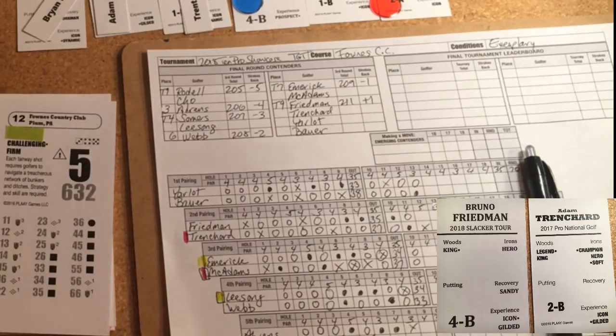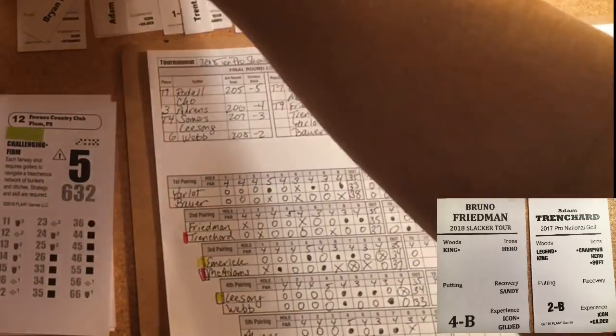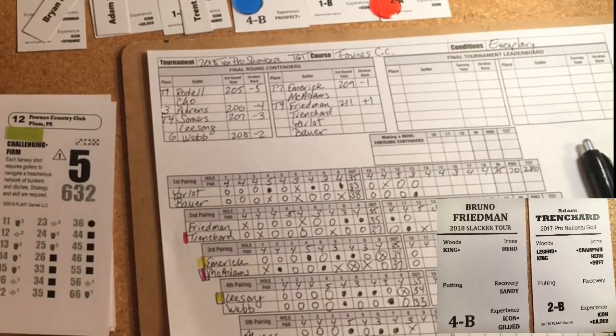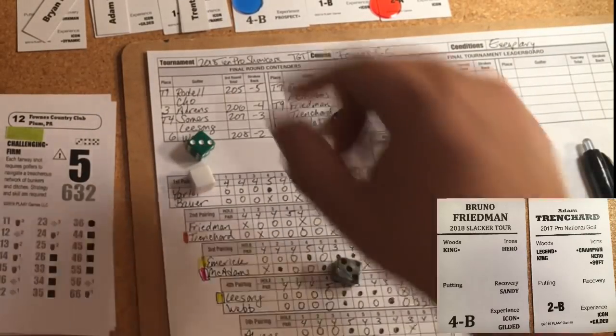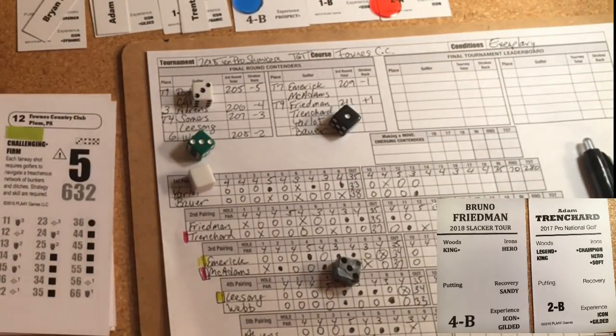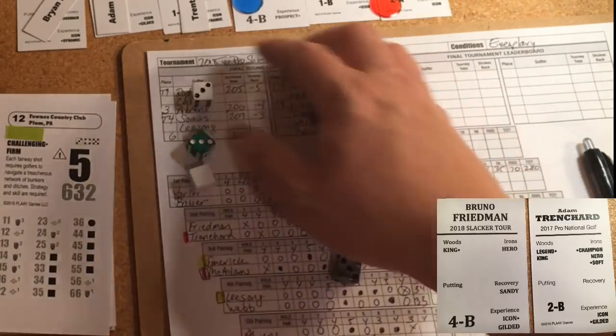And now Bruno Friedman, even par. Birdied 8, 9, and 10. Love to get a birdie here at 11 as well. It'll be a white 3 though, which means the course will control 13. Rough and 2. Green 3, is he a workman? He's not, so he will have a difficult putt for birdie.